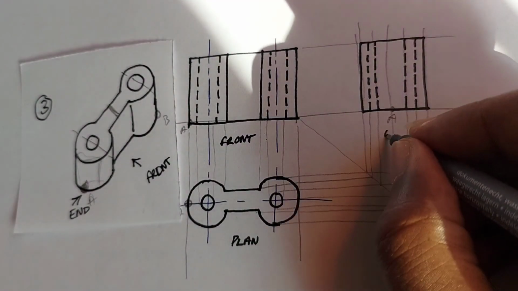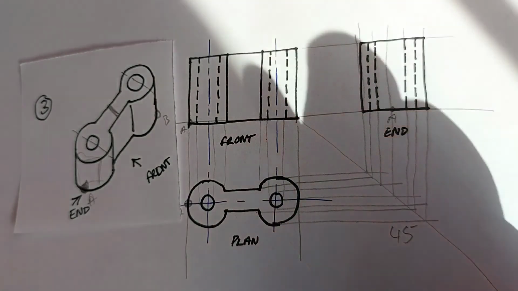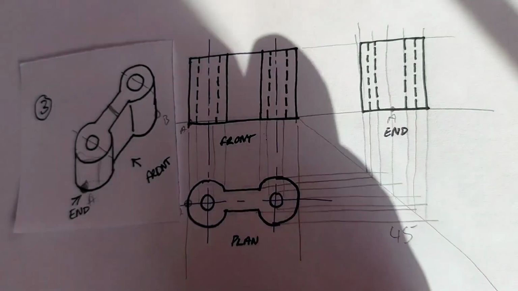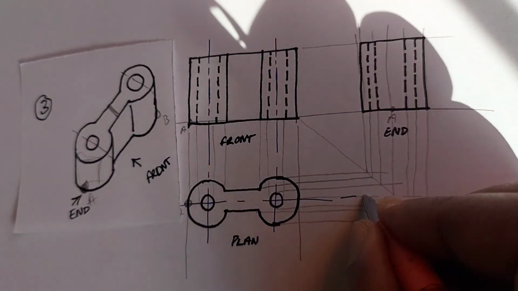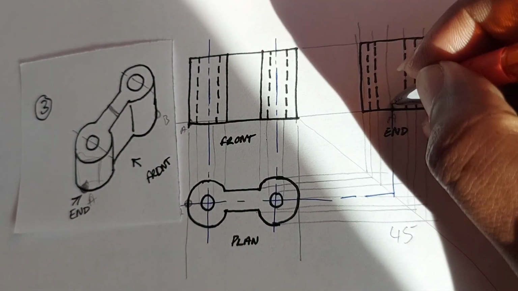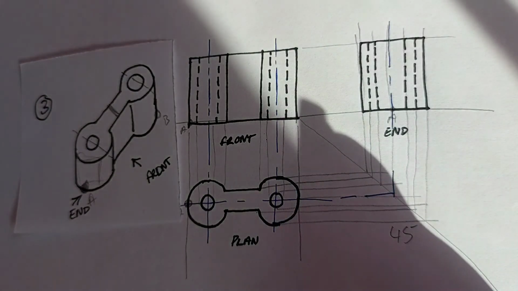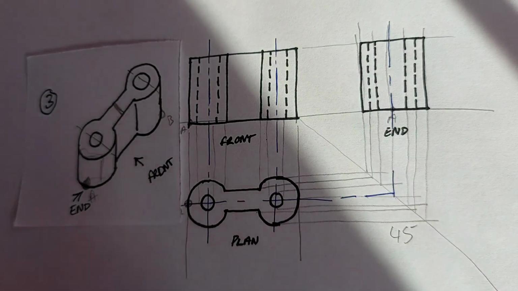Here's my front, my end, and my plan view. The only thing that I have missing, I need to put in those center lines to show. So you always put in your center lines. And those are my 3 solutions to the questions that I gave.